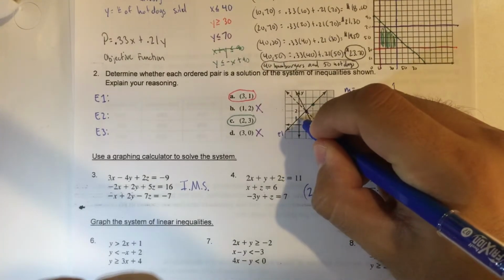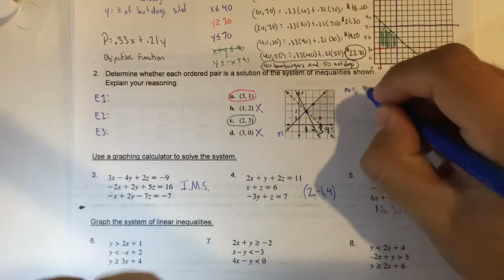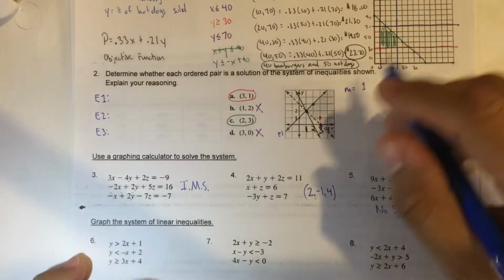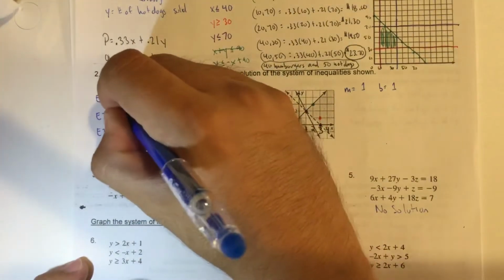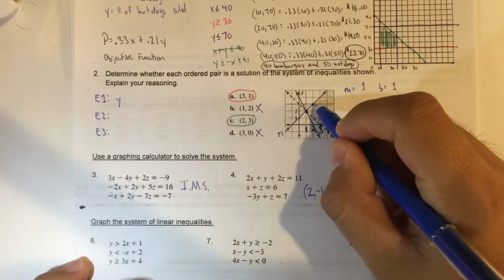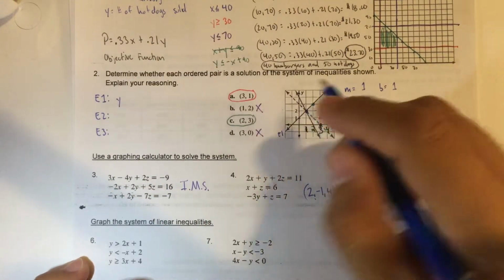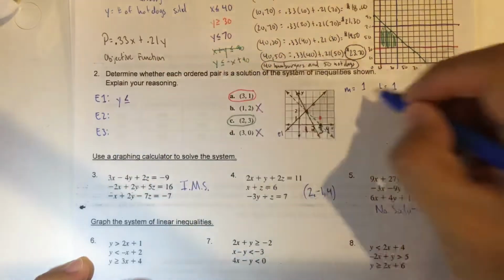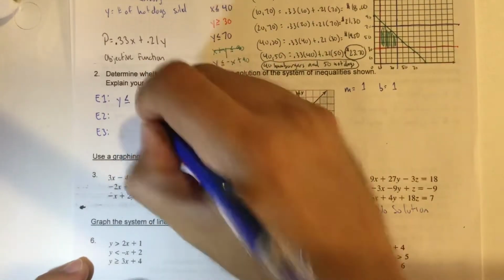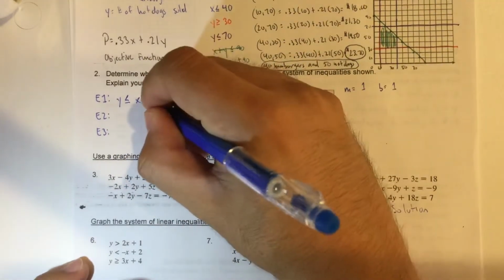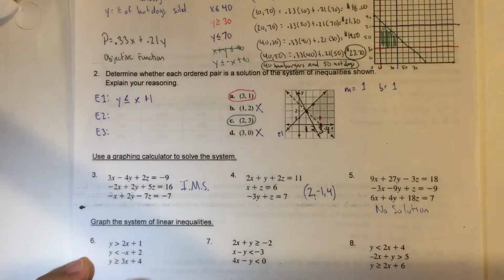And here, if you go up 1, right 1, that means it's positive 1. So equation 1 would be y is, the shading is below, and it's a solid line, so that's going to be less than or equal to 1x, positive 1. So we're putting that in slope y equals mx plus b form.